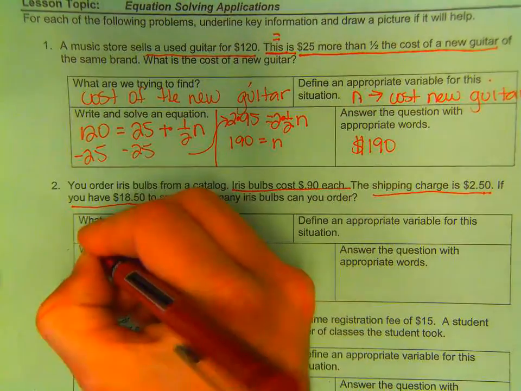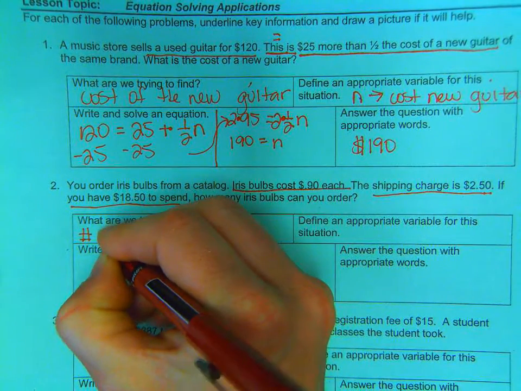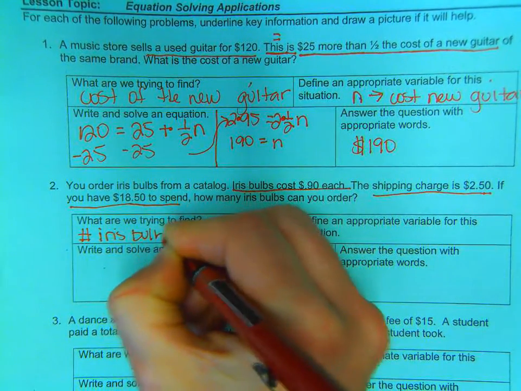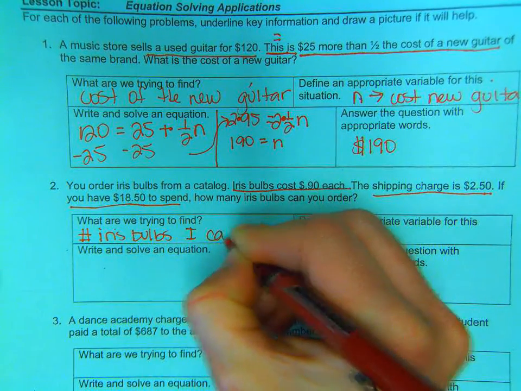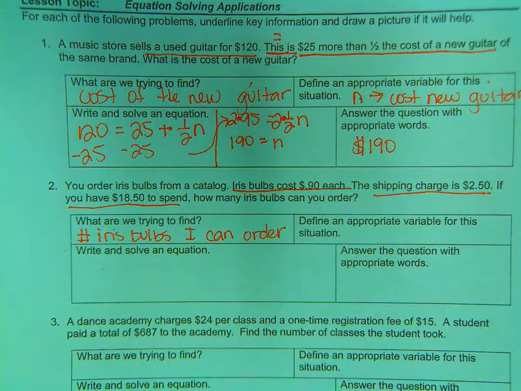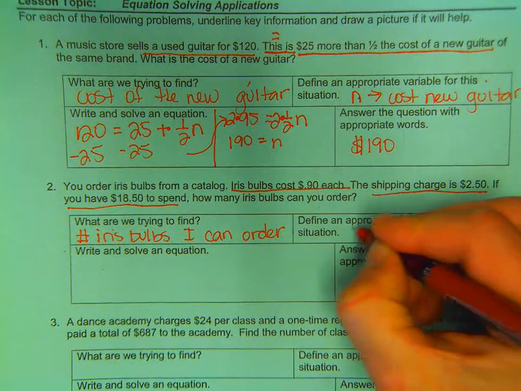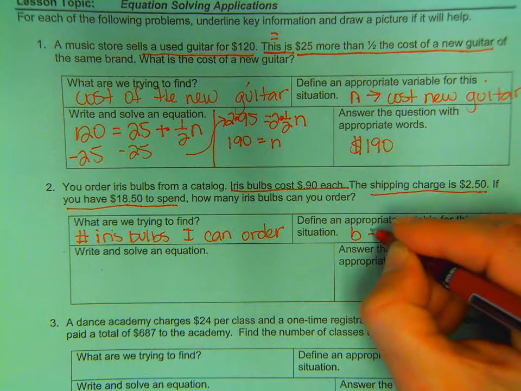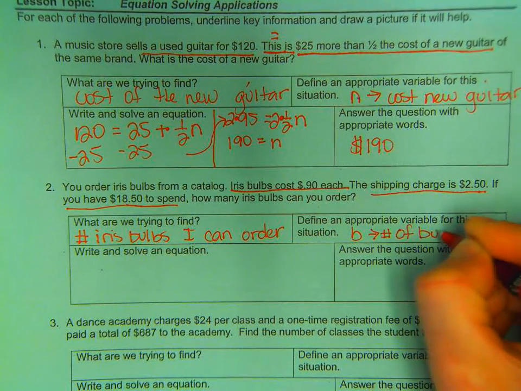I'm going to write the number of iris bulbs I can order. Now, I really don't like to use the letter I for a variable. You may if you want, only because I would hate for you to get it confused with a 1. Do you know what I'm saying? So I'm going to pick a B. B is going to represent the number of bulbs.